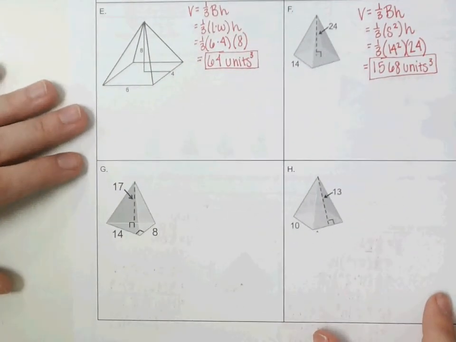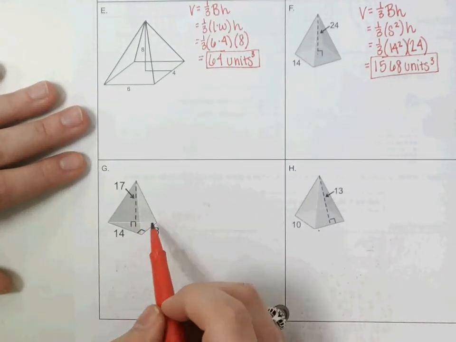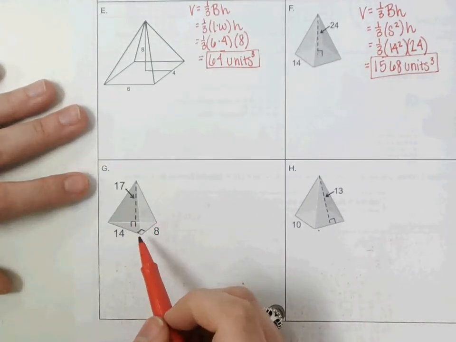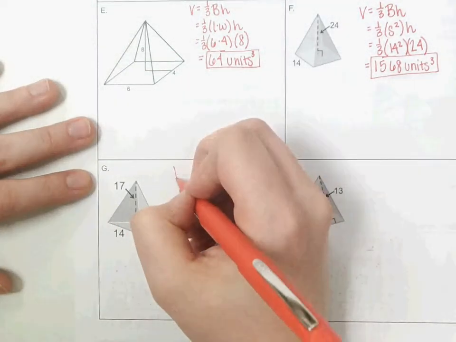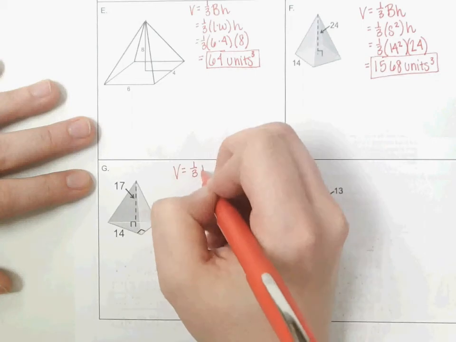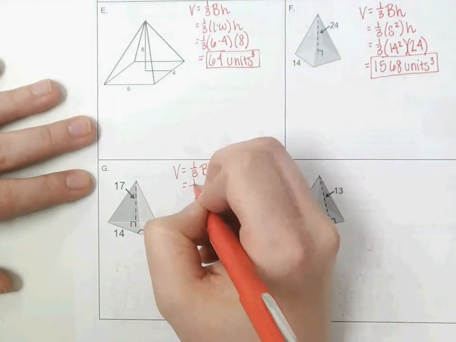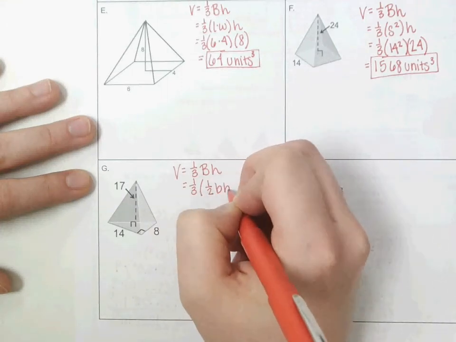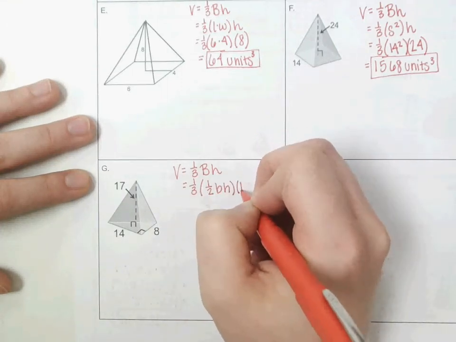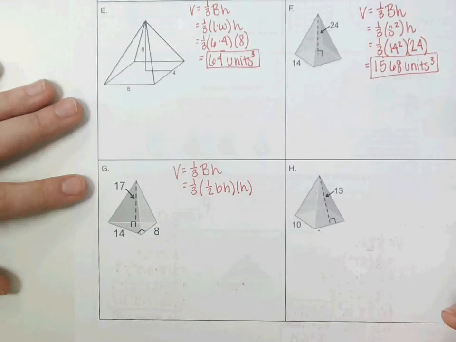Letter G. So this time I want you to notice that we have a triangular base. Okay, so we're dealing with a triangular pyramid. But again, we still start with that same formula. Volume equals 1/3 area of the base times the height. We just have to pay attention. The area of our base this time is 1/2 base times height, and then times our height of our pyramid. So we're going to have to be really careful here as far as what different numbers mean.